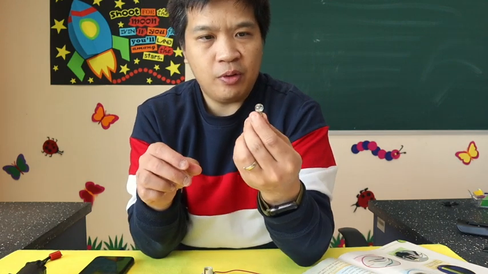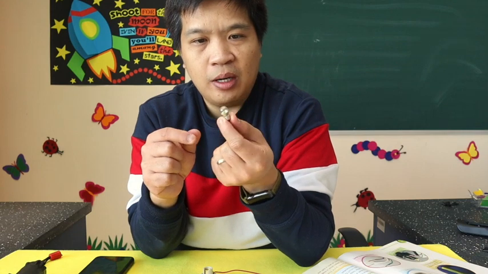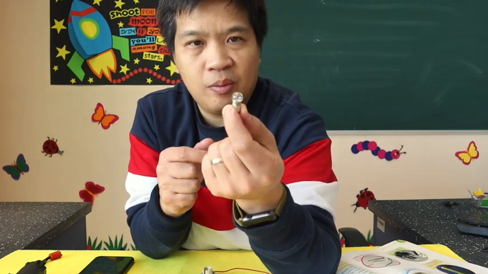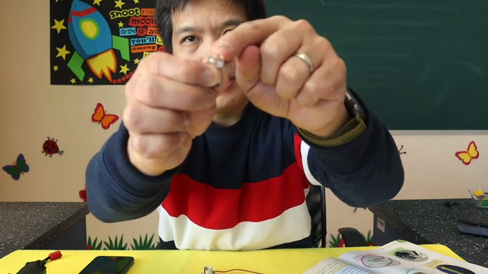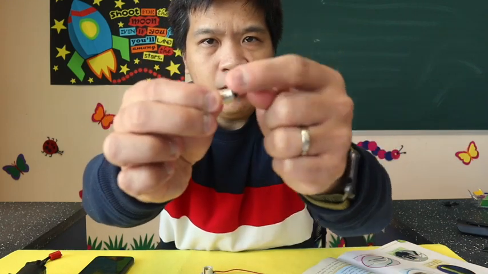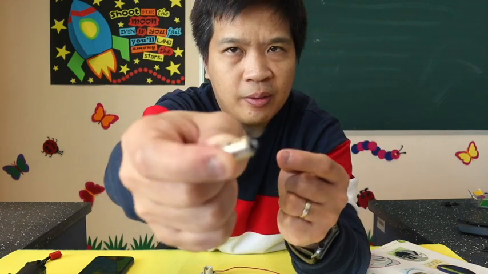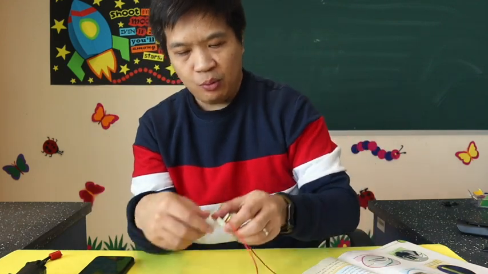Now the light bulb, of course, is the one that we use to see things, right? Because if it's dark, we can use a light bulb, right? So usually a light bulb is made of glass on top, and then at the bottom it's made of metal because it's good for electricity. And then we have a wire here.